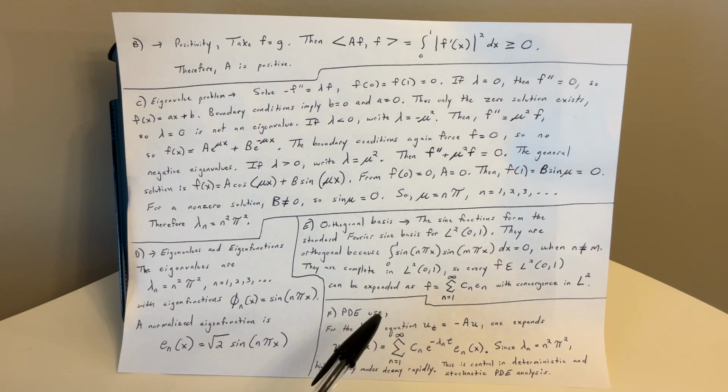For partial differential equation use, for the heat equation, one expands u of t, x as the sum from n equals 1 to infinity of c sub n e to the negative lambda sub n t, e sub n of x, and since lambda sub n equals n squared pi squared, we conclude that high frequency modes decay rapidly.